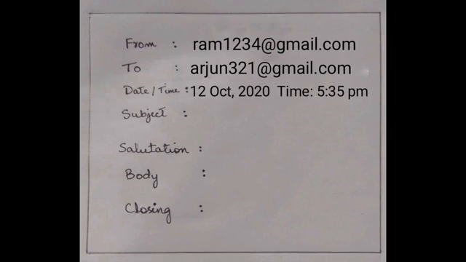After that, point number 3 will be date and time. Date, you can write the date. Time, you can mention the time as well. After that, the subject is very important. Like letter writing, you have to be very precise and concise while writing the subject in email writing too. Why?